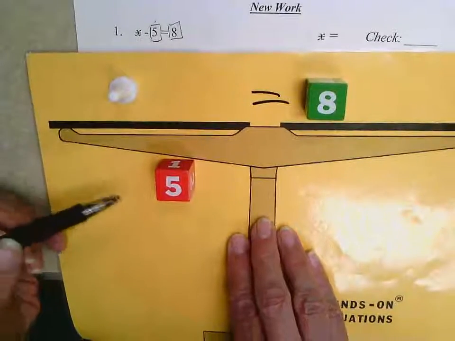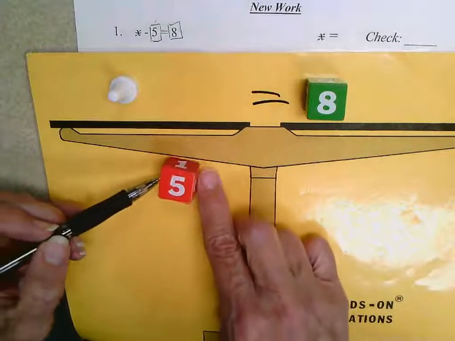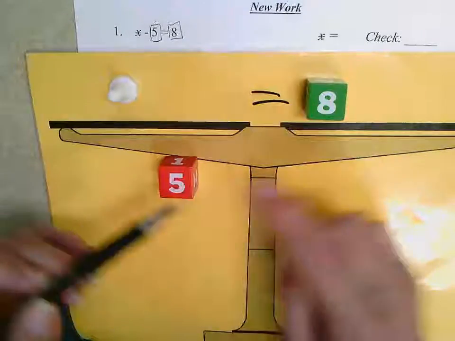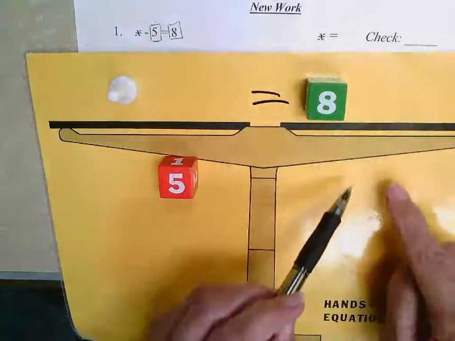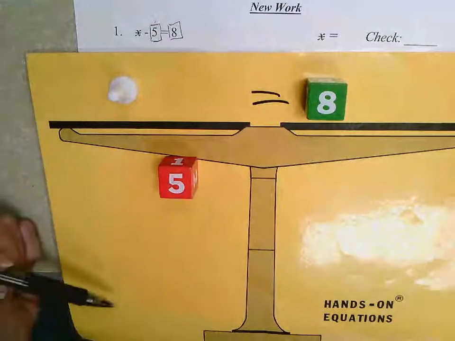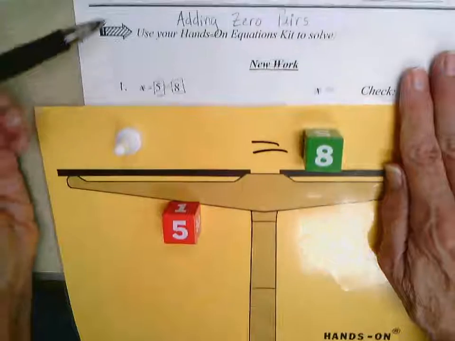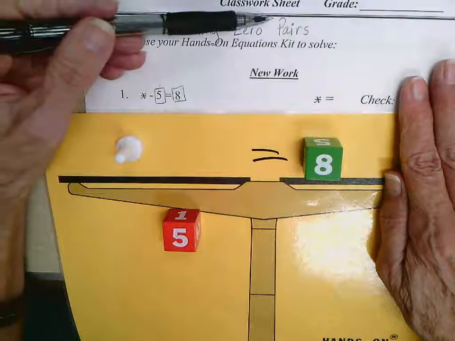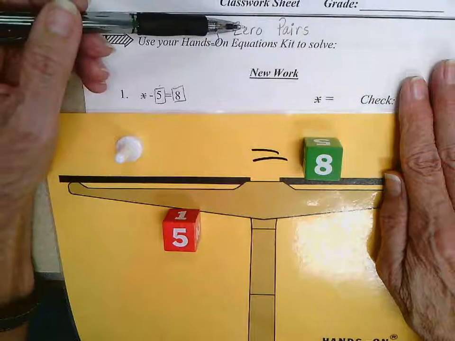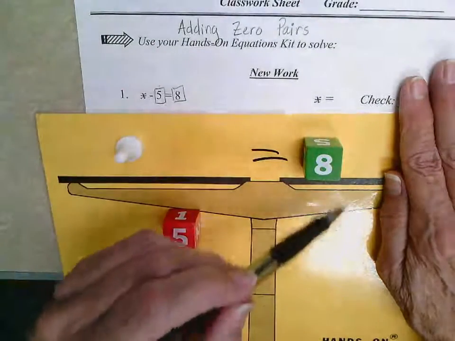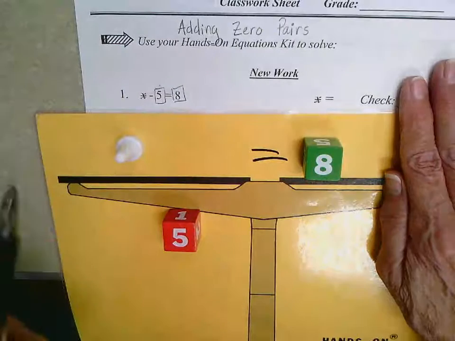But the rules in algebra tell me that if I slide a red block down on the left-hand side, I have to slide a red block down on the right-hand side. And I don't have one over there. But I just learned that I can add zero pairs to a side where I want to either slide something down or take it away.